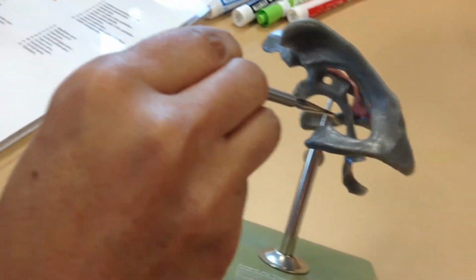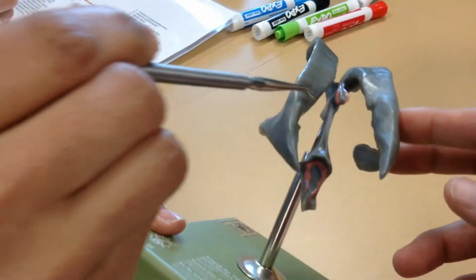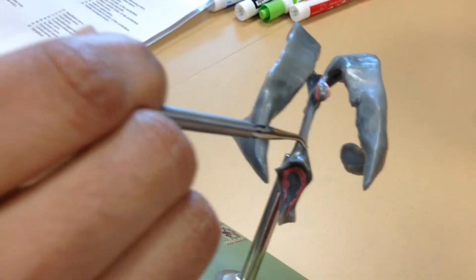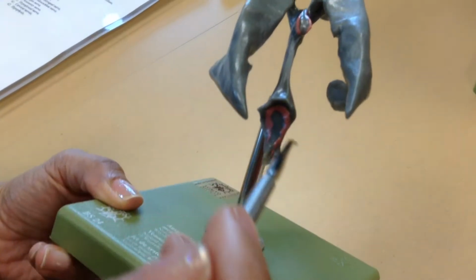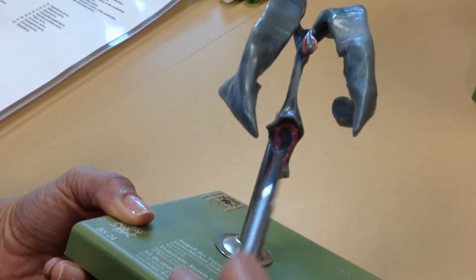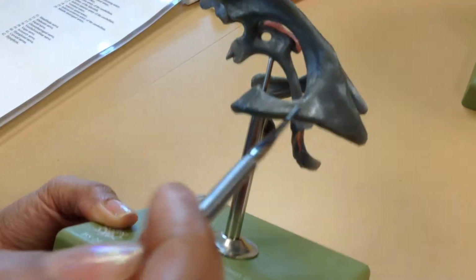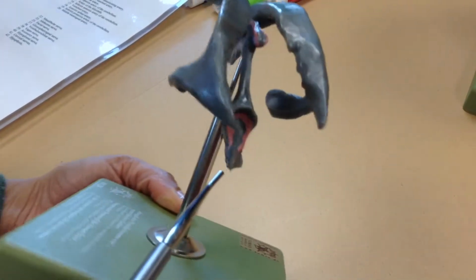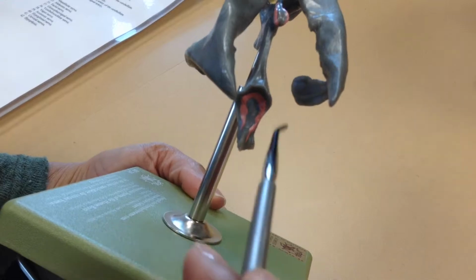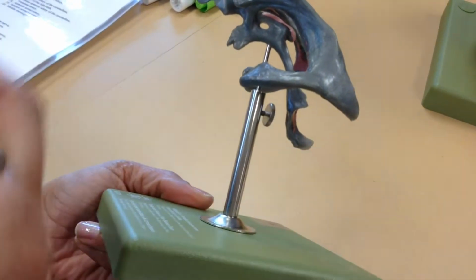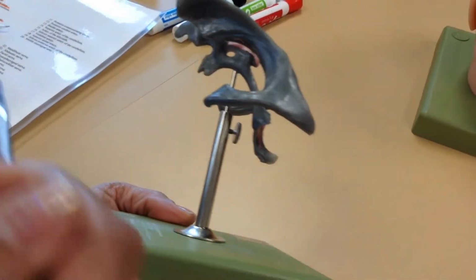Can you turn it towards this way real quick? Third ventricle, cerebral aqueduct, and the fourth ventricle, and the median and lateral aperture. Median. And then lateral goes around here. Median, lateral.